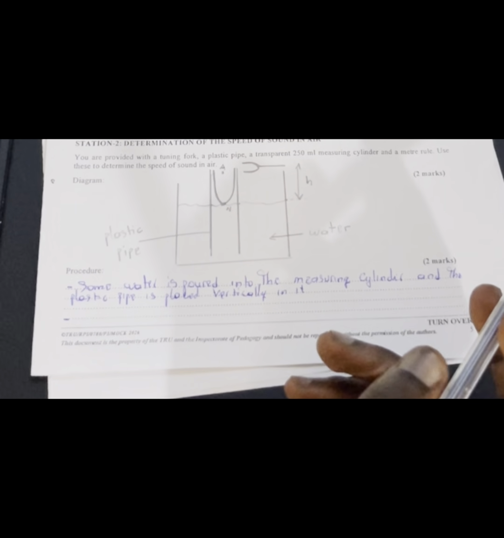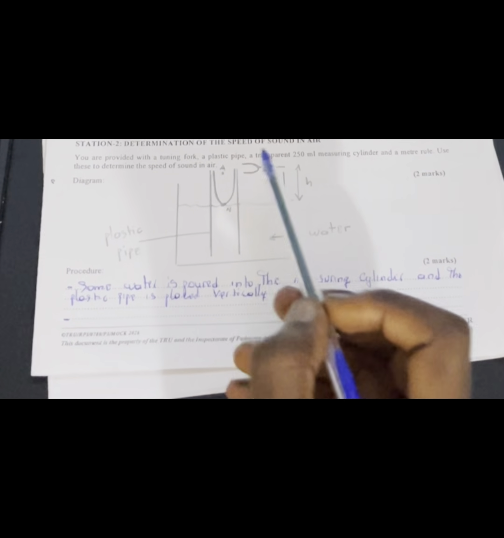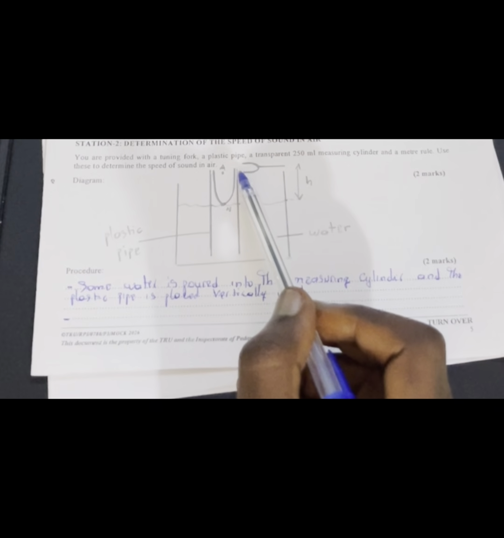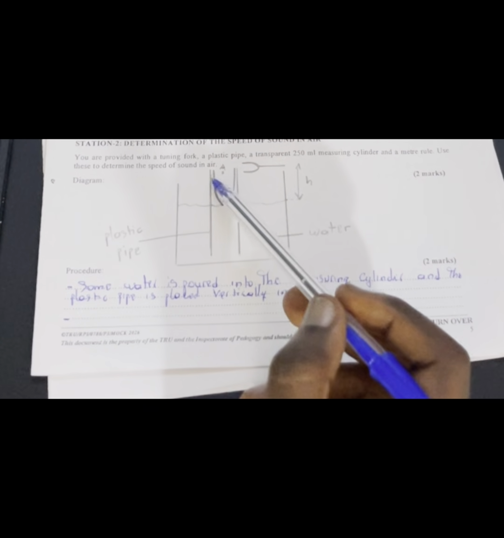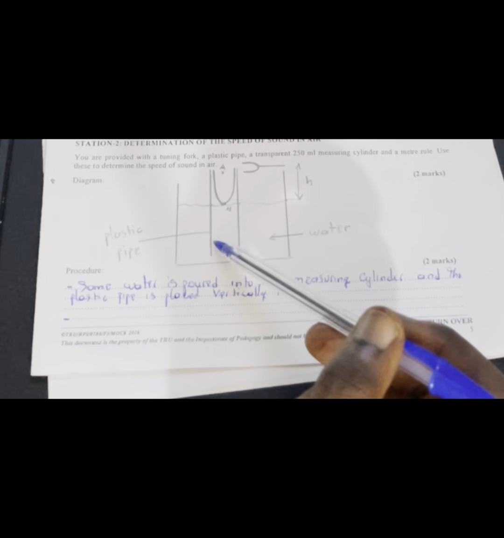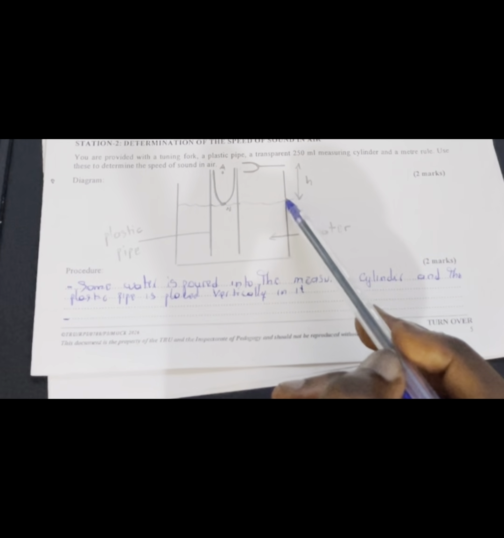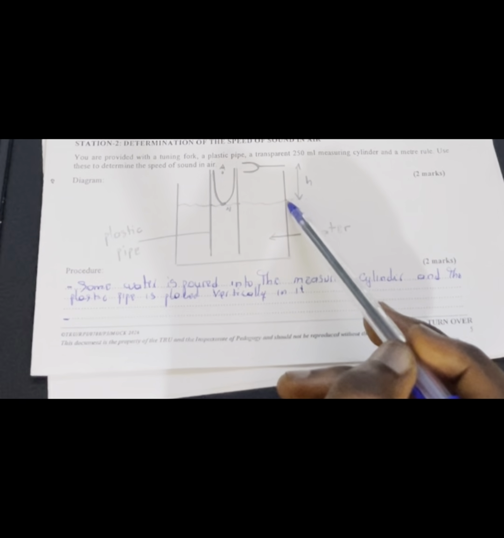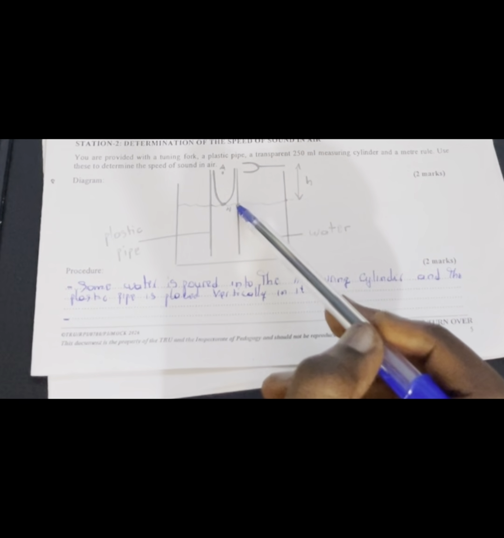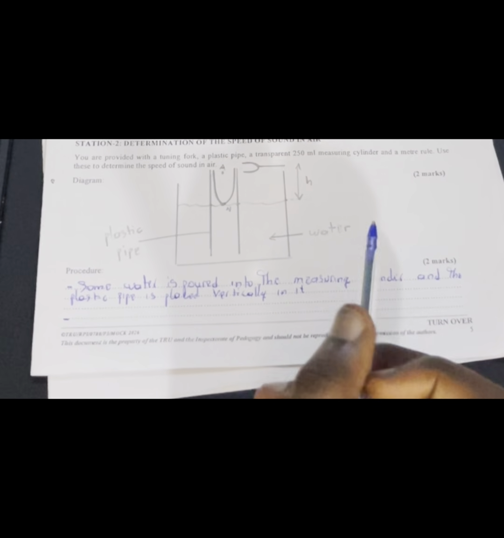It means that I will hit a tuning fork and put it at one end of the plastic pipe, then I will adjust the length of the plastic pipe until I hear a loud sound. Then I measure the distance from the outer part of the plastic pipe to where my tuning fork is.